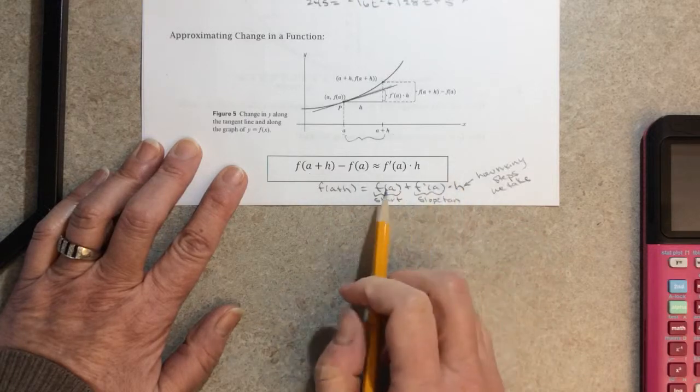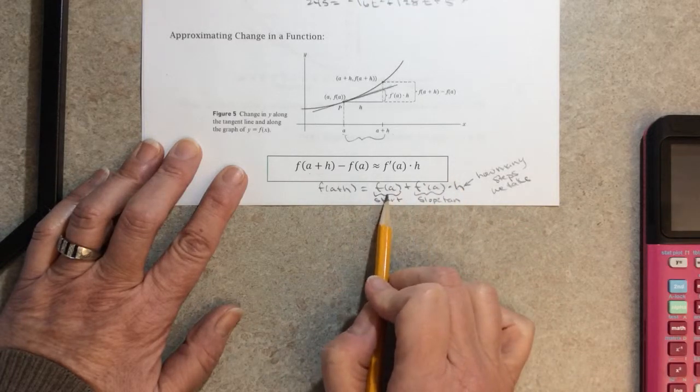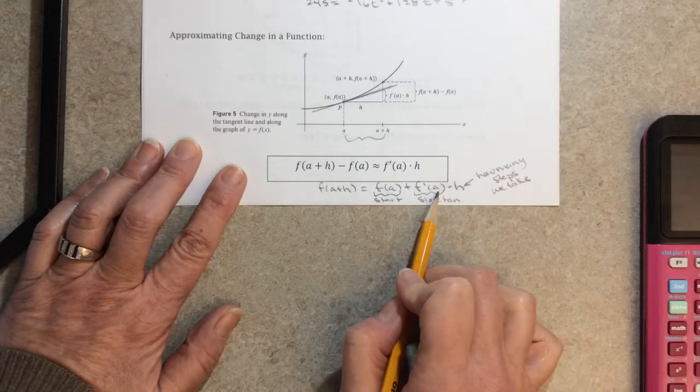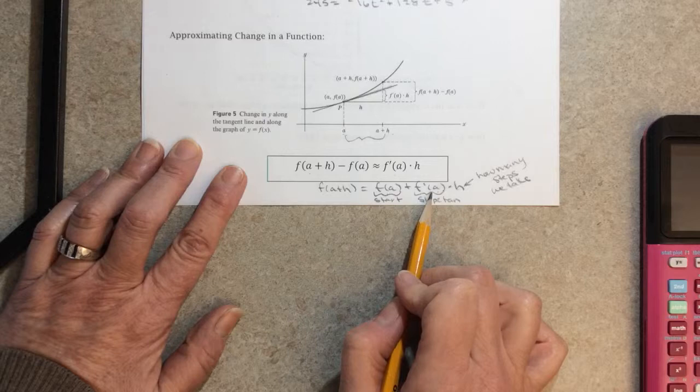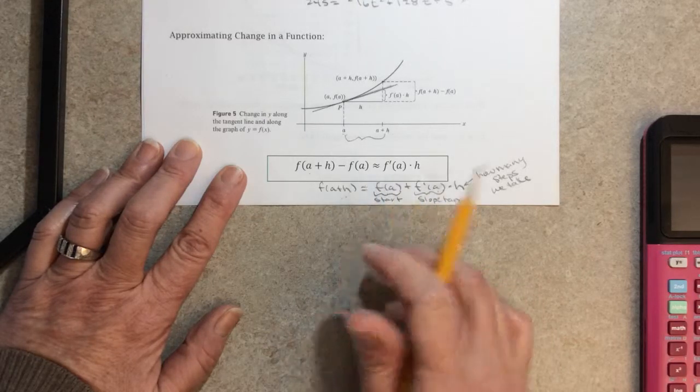On the previous assignment, if you looked at it, we started with the function value and added the slope to go 1 step. Now we're going to start with the function value and add a certain number of slopes and end up with our new function value.